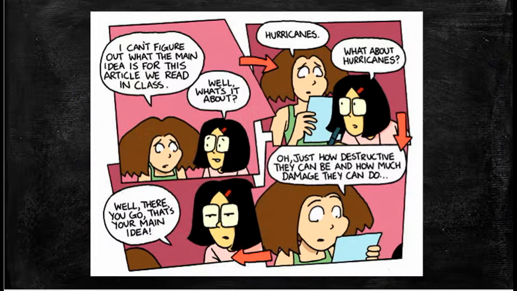And here's an example. Although we don't have the text that she's actually reading, you can tell from this little cartoon how easy it is to find the main idea. The girl on the left says, I can't figure out what the main idea is for this article we read in class. And the girl on the right says, well, what's it about? She says, hurricanes. And the other girl, what about hurricanes? She says, oh, just how destructive they can be and how much damage they can do. And then finally the other girl confirms, well, there you go, that's your main idea.